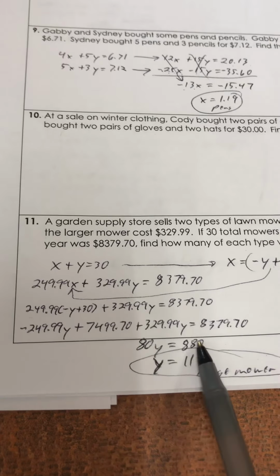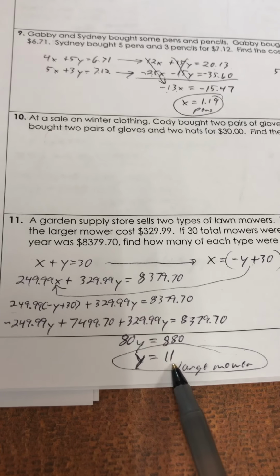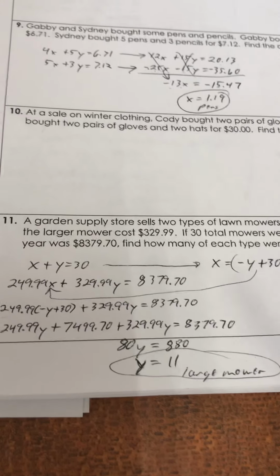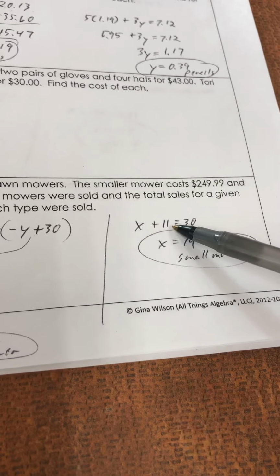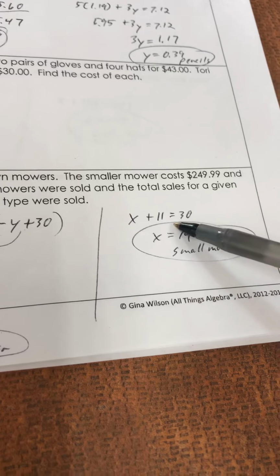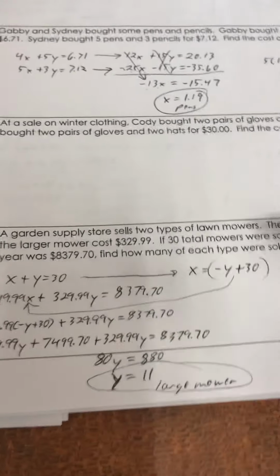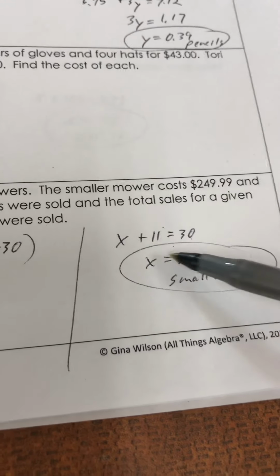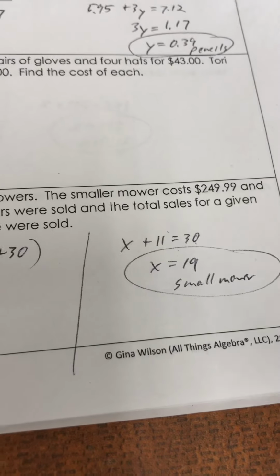You can see that I combine like terms, and I isolated the variable, and I figured out that they sold 11 larger mowers. Now, in order to find the smaller mowers, I plugged that 11 into y. And the easier problem, which is the first problem, obviously. If you wanted to choose the second one, you could, but that's a lot of calculating. So this is the easiest, and just do 30 minus 11, you get 19. They sold 19 smaller mowers.